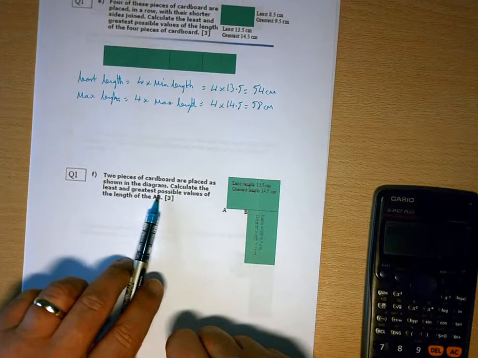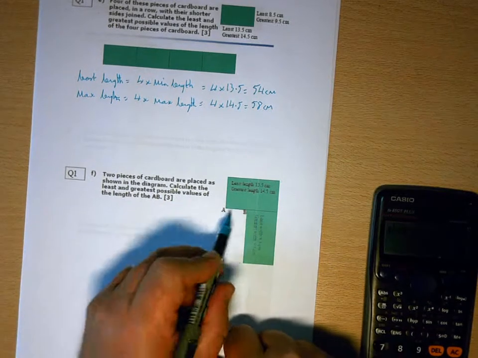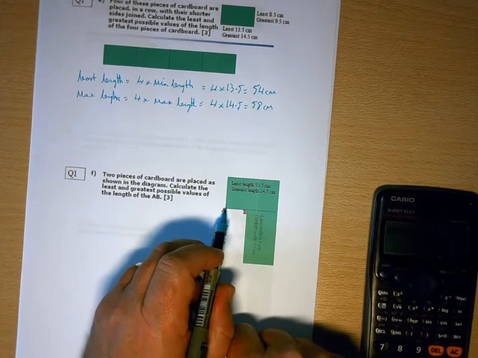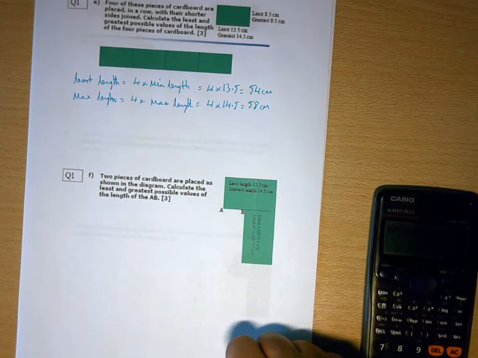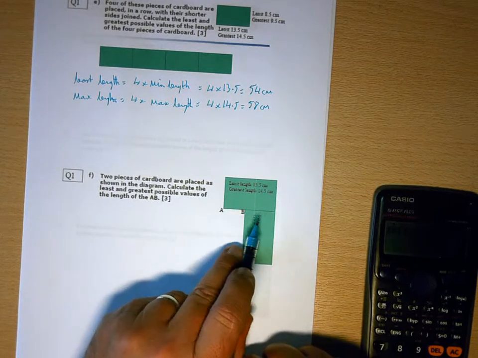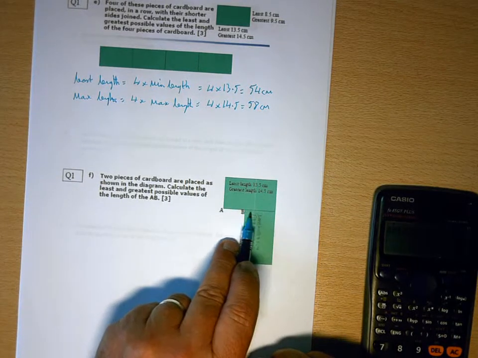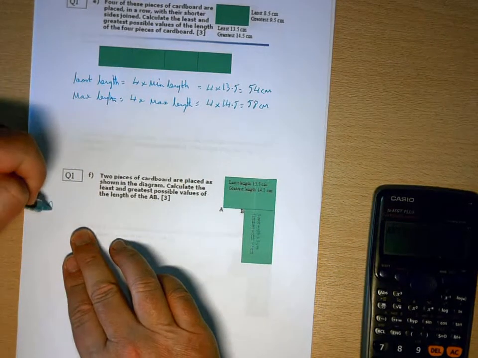F. 2 pieces of cardboard are placed as shown in the diagram. Calculate the least and greatest possible values of the length AB. So this one now requires a little bit more careful thought. What we're going to do to work out that length is subtract the width of the tile from the length of the tile.